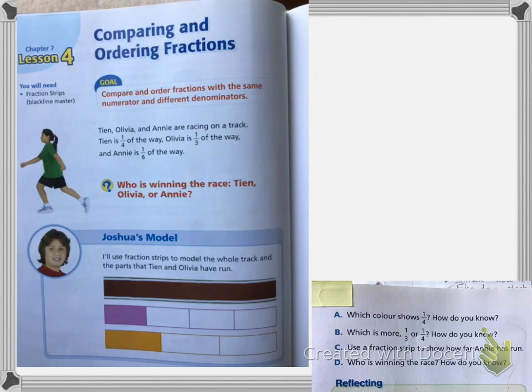Okay, it says over here, Tien, Olivia, and Annie are racing on a track. Tien is 1/4 of the way, Olivia is 1/3 of the way, and Annie is 1/6 of the way. Who is winning the race, Tien, Olivia, or Annie? So here we have an example, a model. Joshua says, I'll use fraction strips to model the whole track and the parts that Tien and Olivia have run. So let's take a look at that.